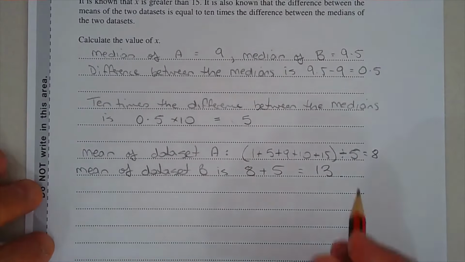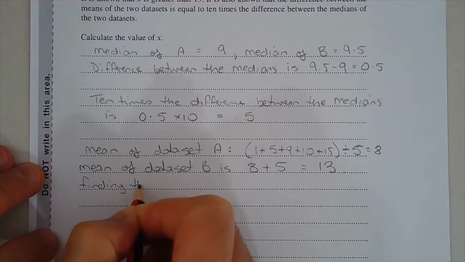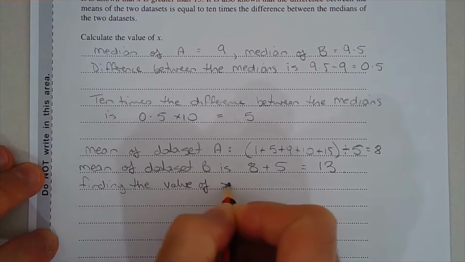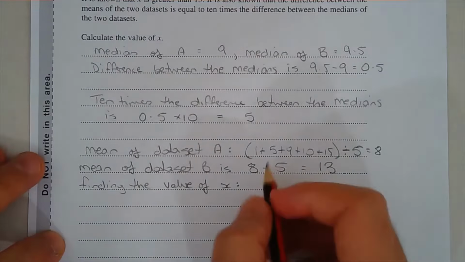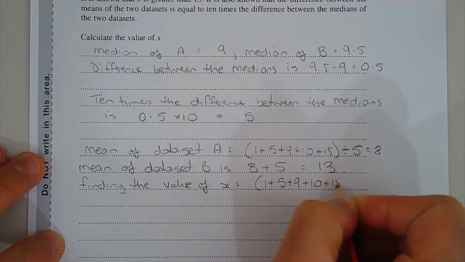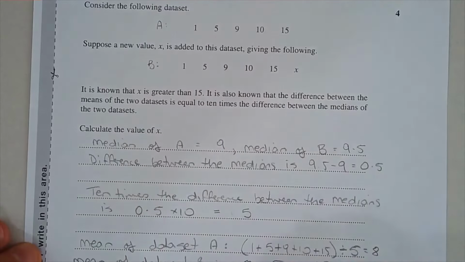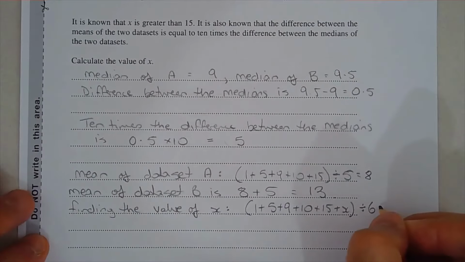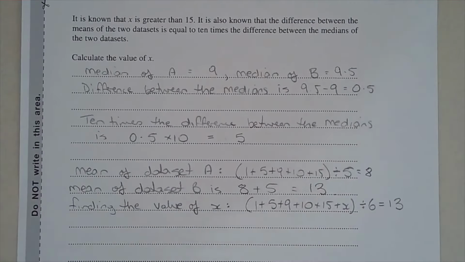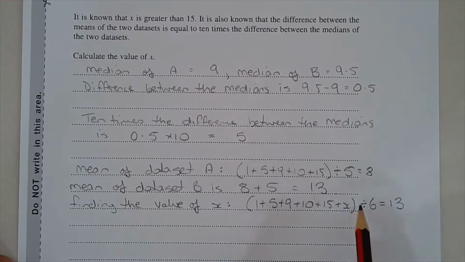So 1 plus 5 plus 9 plus 10 plus 15 plus x, if we divide that by 6, because there are 6 scores, so we're finding the average, and we know what the average is, so we're working backwards yet again, and it's equal to 13, since we know that the mean of data set B is 13, since that's what we've deduced already. So let's multiply both sides by 6.